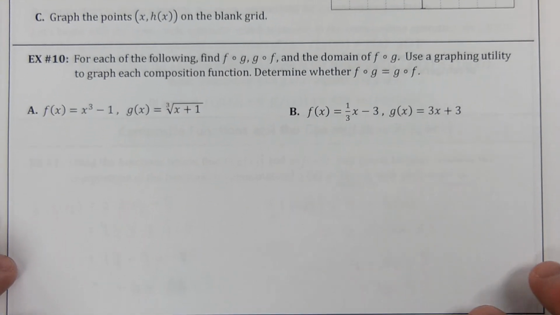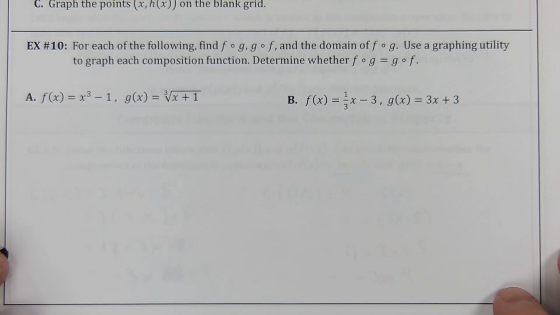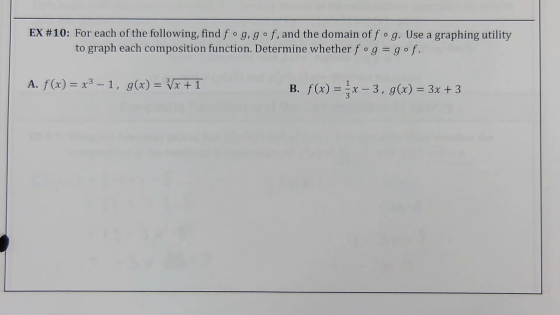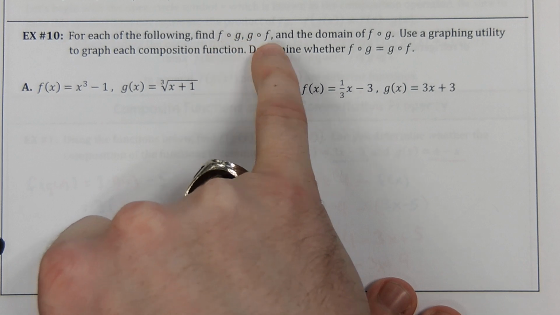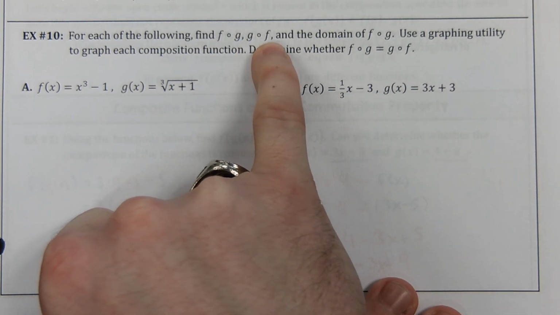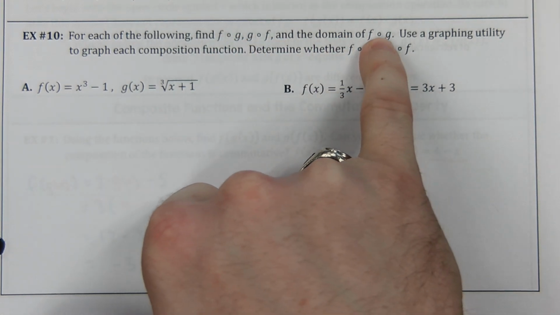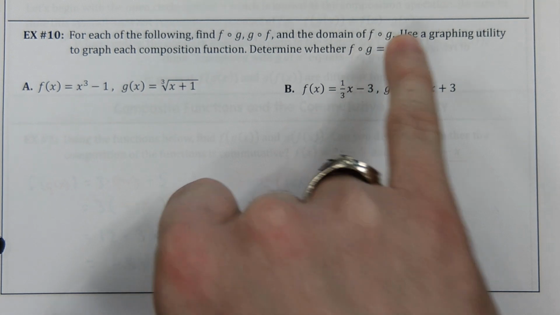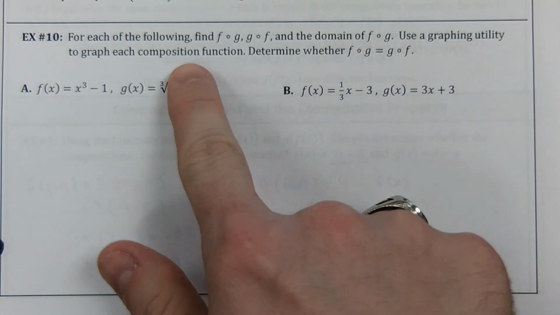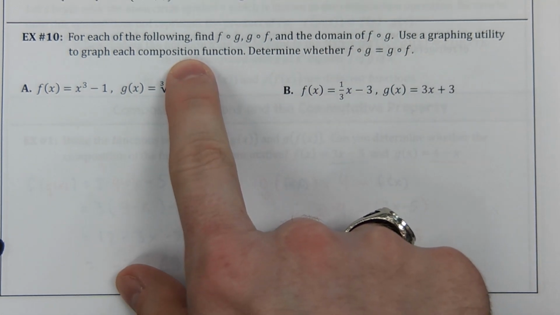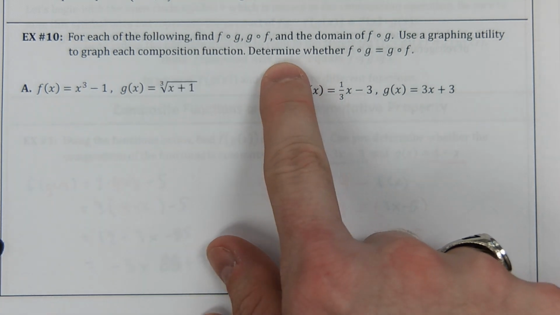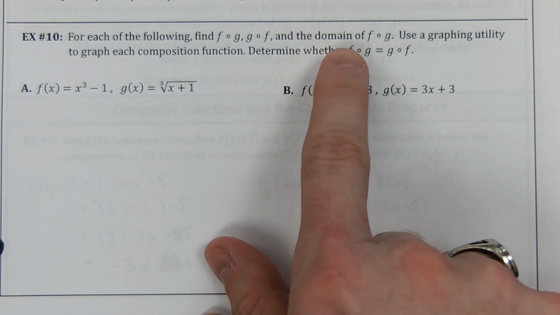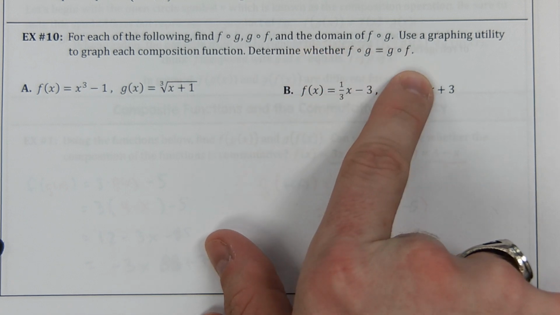All right. It says for each of the following, we're going to compose them in both directions. We're going to do f of g, and we're also going to do g of f. We're going to find the domain of the first composition. Then it says to use a graphing utility to graph each composition function. I guess I'll do that on screen, but you guys know how to graph stuff. And then it says this, determine if the compositions are equal.